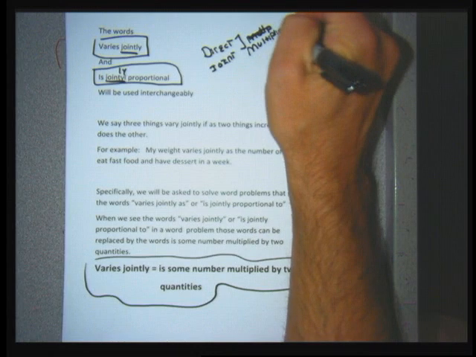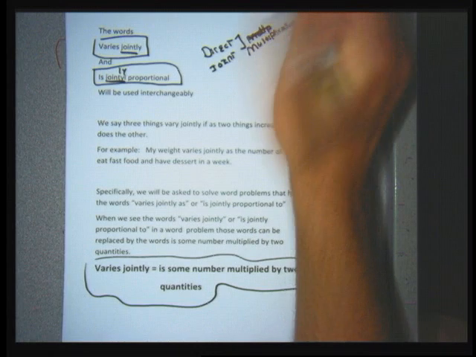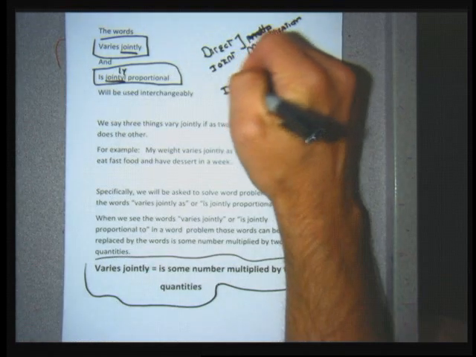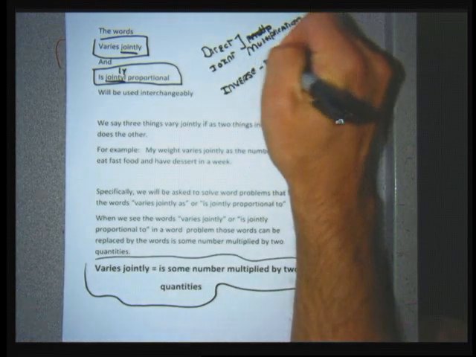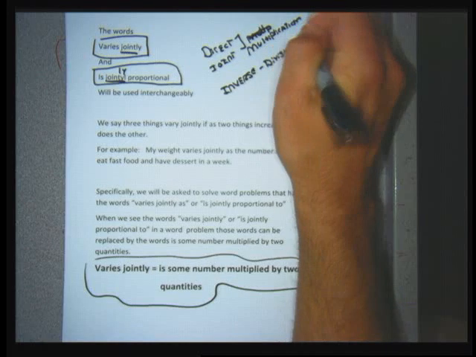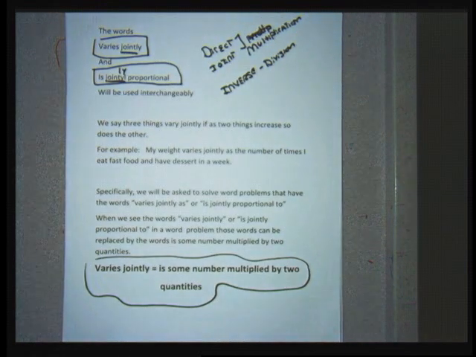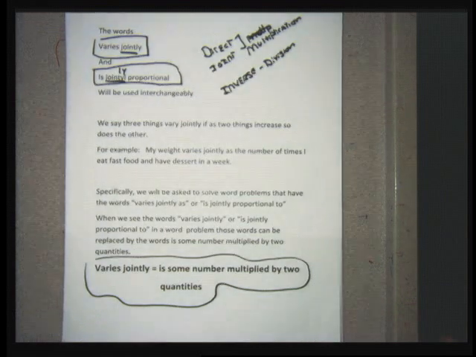Multiplication. And there's inverse variation that relates to division. This is the first section of word problems that we're doing this semester.